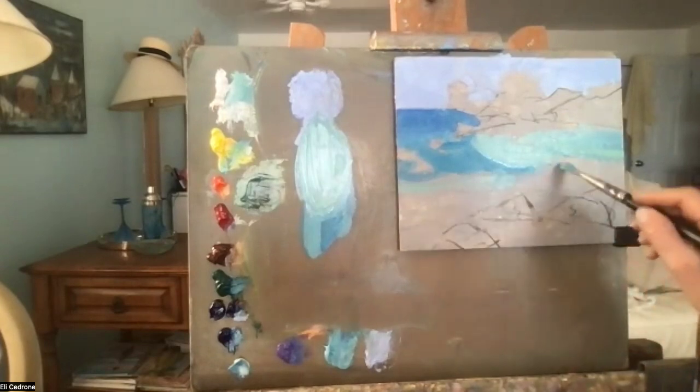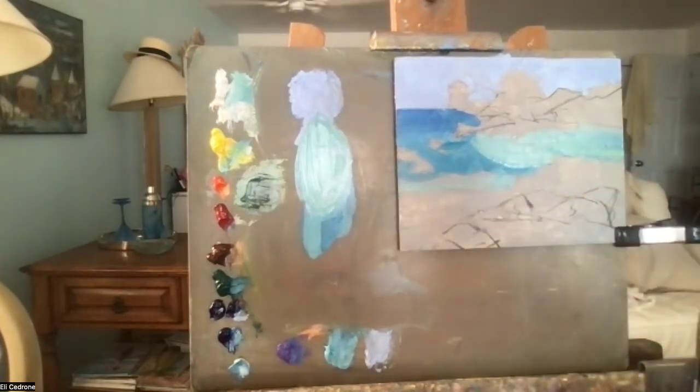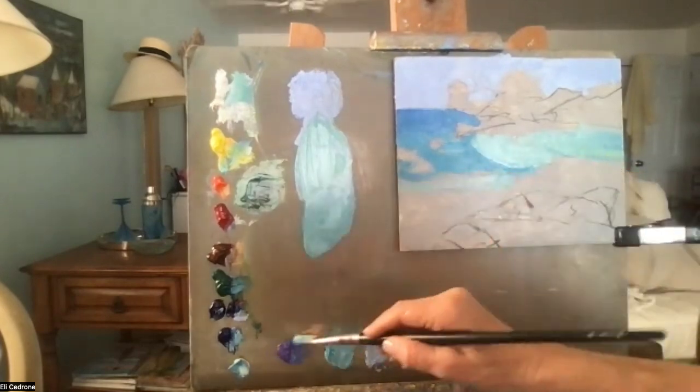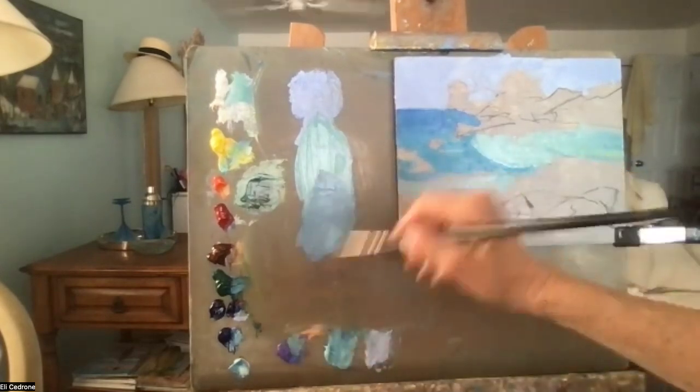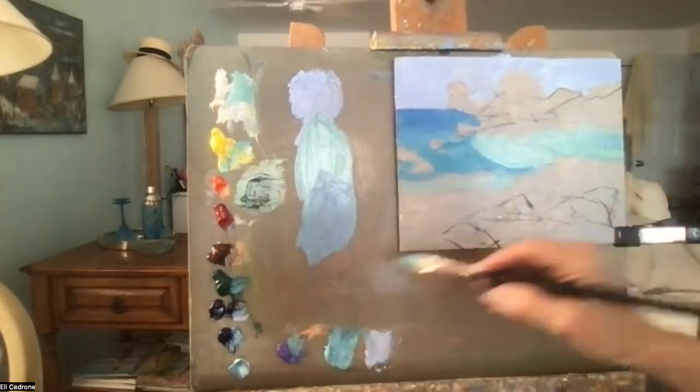A lot of times you can paint the smaller parts on top of the big. So I'm not putting all these little white things. I'm not even going to put that white wave in there yet. I just want to have big shapes of the right value as though they were cut out of paper, right?